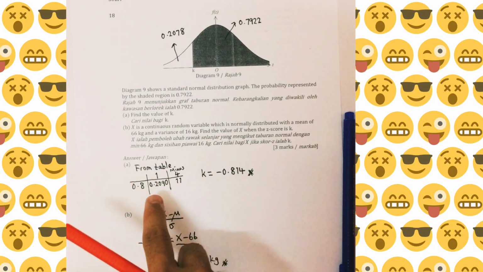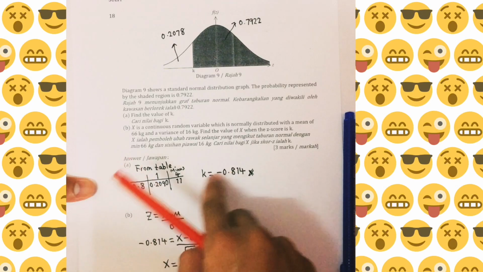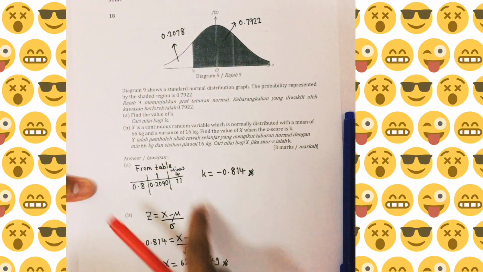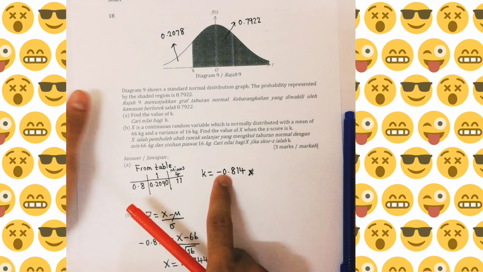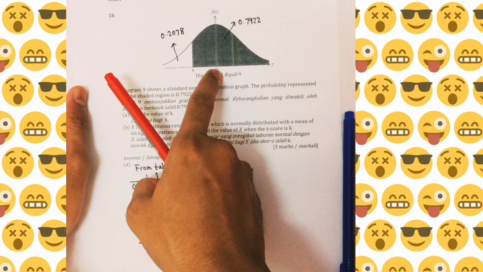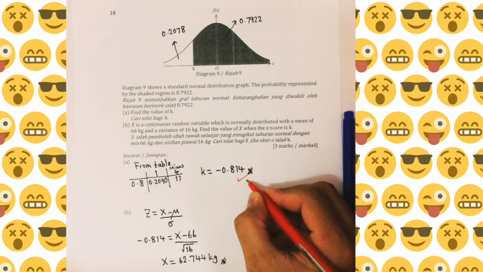So if you refer to the table, from 0.8, you will get 0.2090. You're going to minus 11 to get closer to your 0.2078. So the final answer will be k equals to negative. Don't forget to put negative because your k is on the left side of your 0 mark. So anything to the left side will be negative. So this is final answer, which is 1 mark.